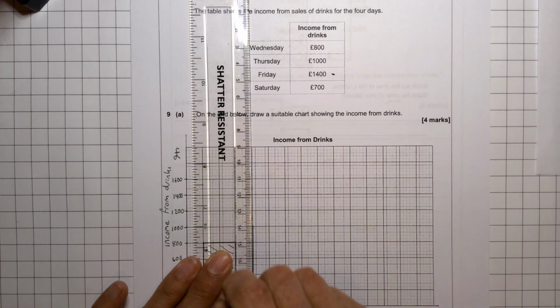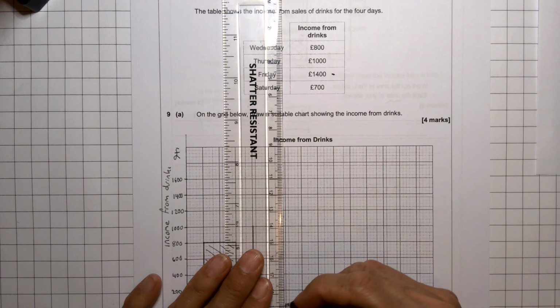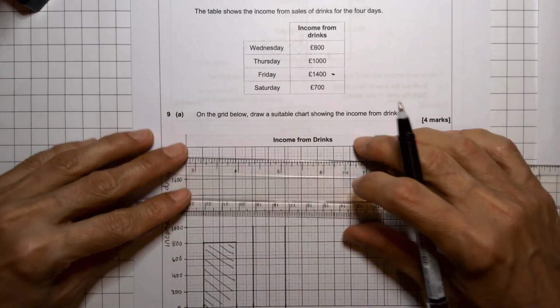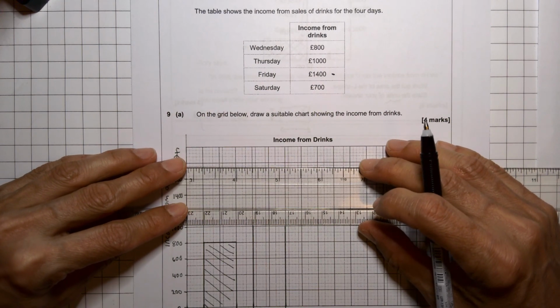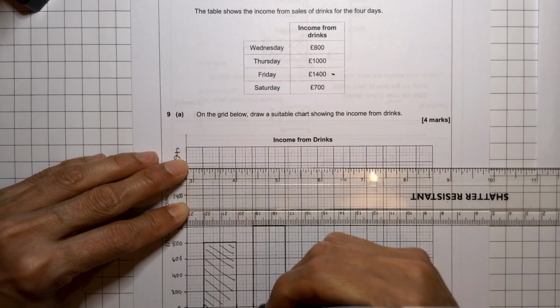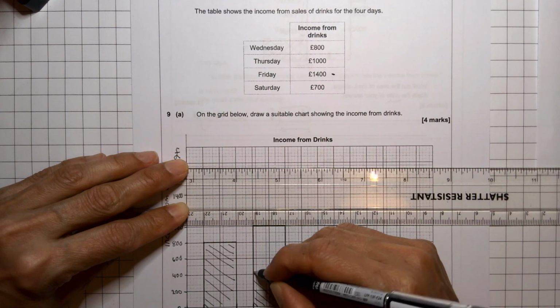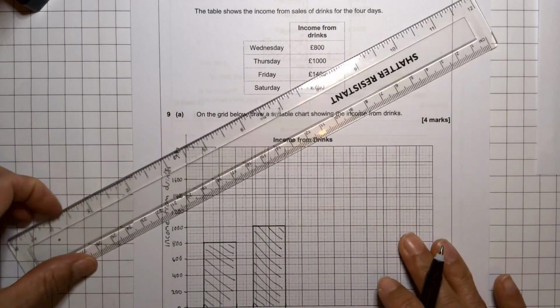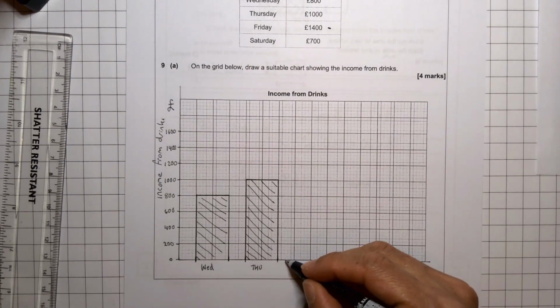You always want to use a ruler for these type of things, and drawing graphs can take a long time, so sometimes it's better to leave these questions till last, and so if you have time, come back to it. If you don't have time, then you've not wasted time on it, and you've got more marks by doing the other questions.